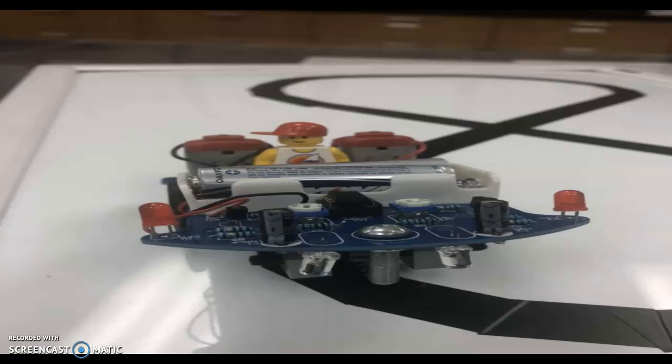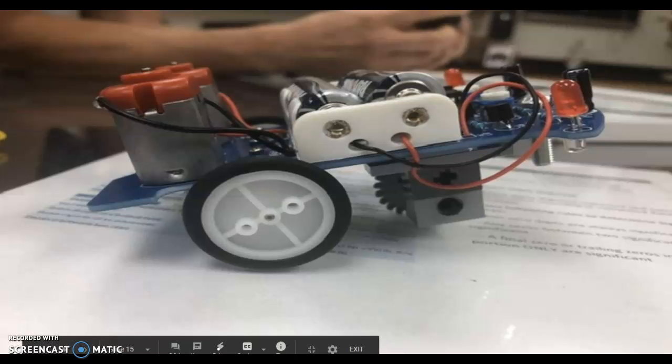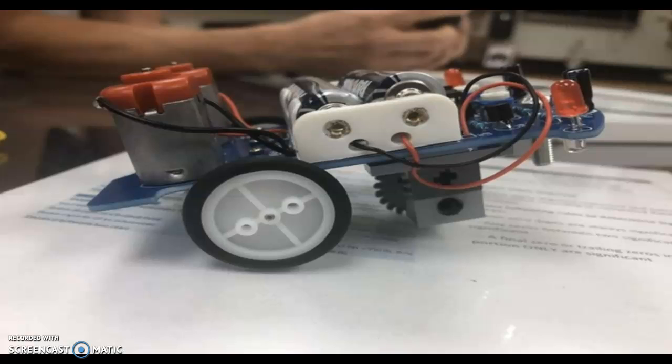We didn't really know what modifications we could do, so that's why we only did the bigger wheels and the front wheel. The reason for that is because the bigger wheels mean more traction. More traction means you're covering more distance over time. And the front wheel, we just decided for style points, but it did slow us down, so we ended up taking that off. But we kept the bigger wheels as well.